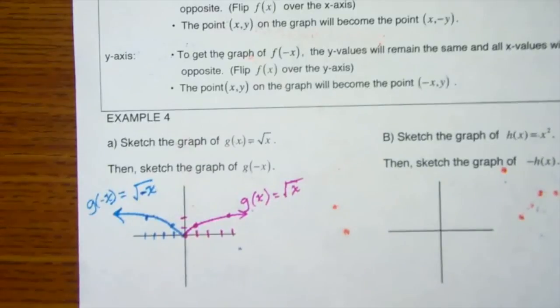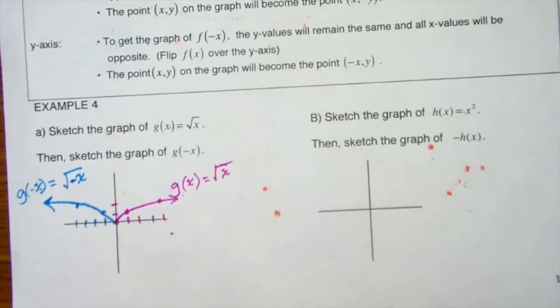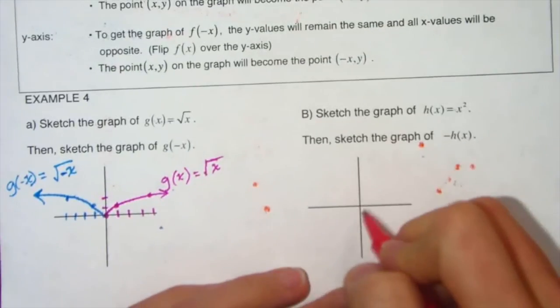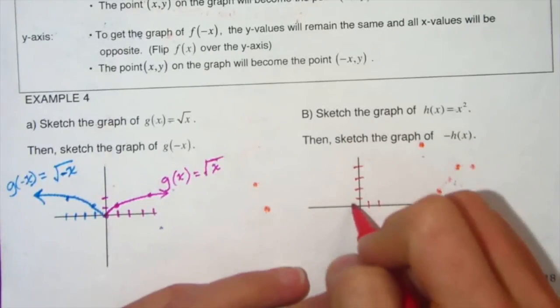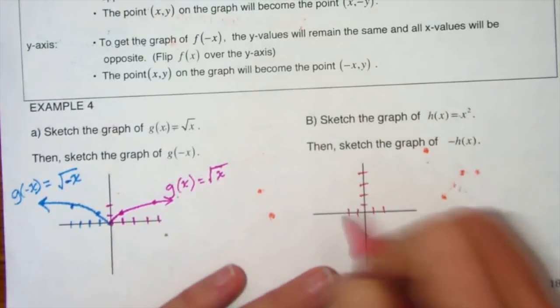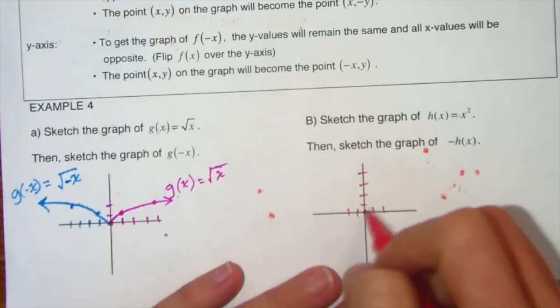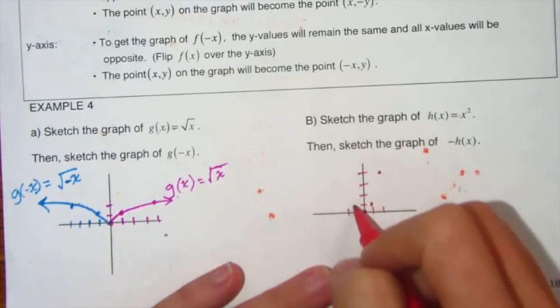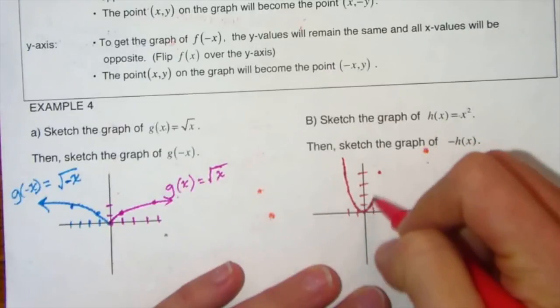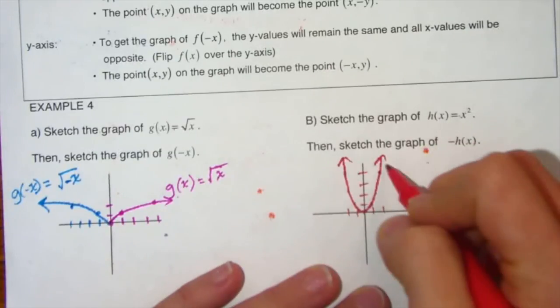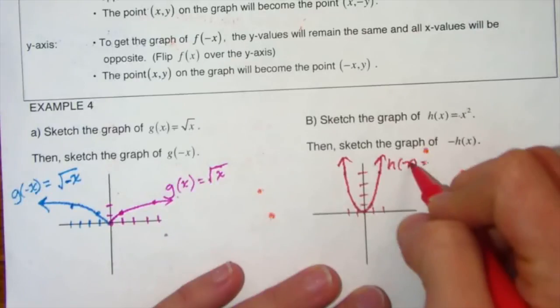This is what it looks like to have a negative on the inside of your parent function. The negative would be with the x value. So then we come over here and sketch h of x. This one you guys should have pretty down: 0, 0, 1, 1, 2, 4. So here is h of x equals x squared.